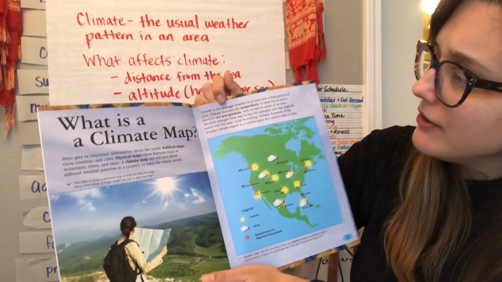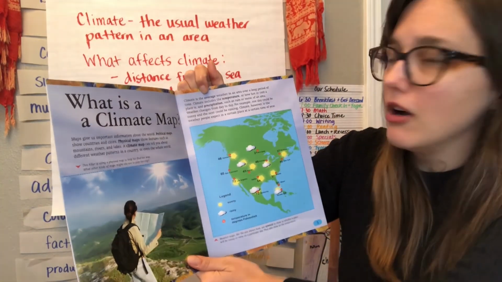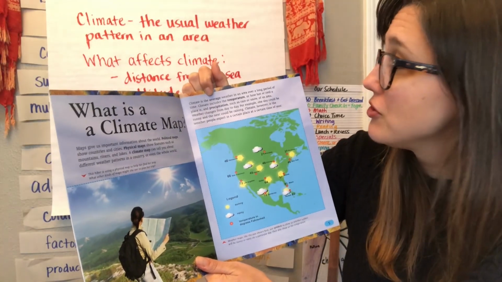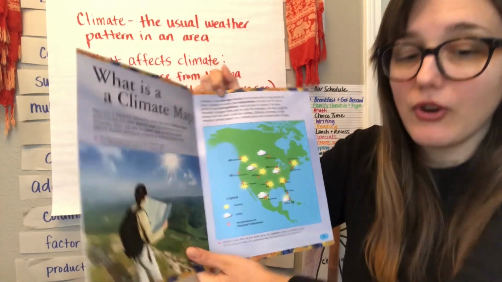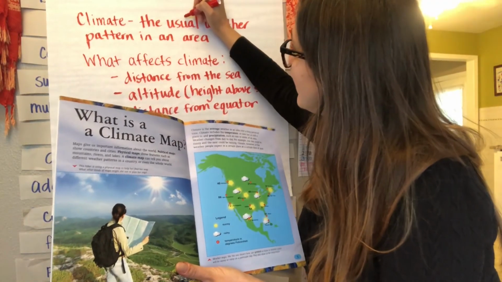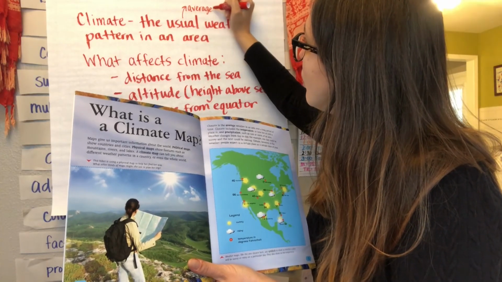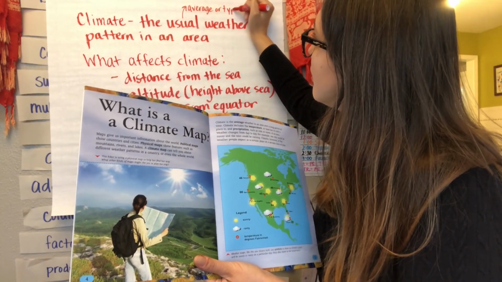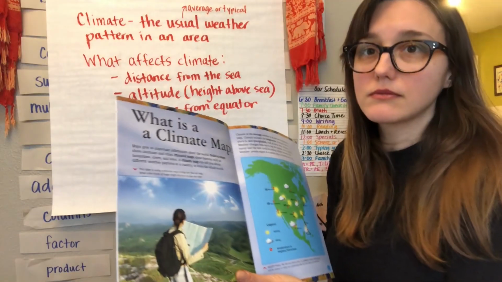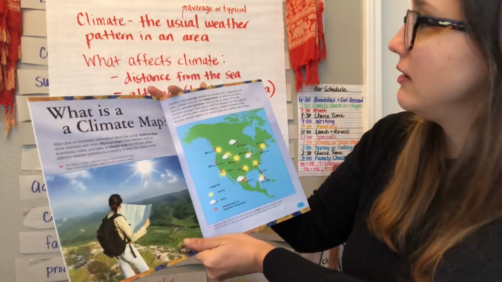And this uses a different word. It says climate is the average weather in an area over a long period of time. So average or typical, let's say. So I can even, usual, we can also call it average or typical. Okay, so it added to our definition a little bit.